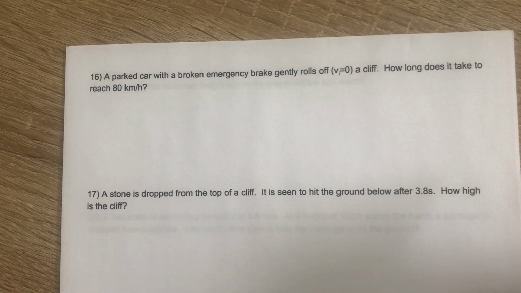So picking up where we left off, here's number 16. A parked car with a broken emergency brake gently rolls off, initial velocity 0, a cliff. How long does it take to reach 80 kilometers per hour?